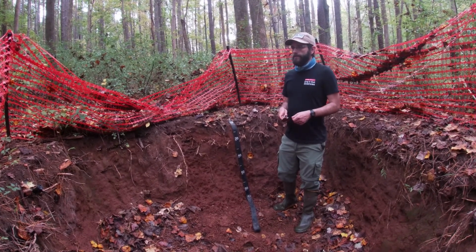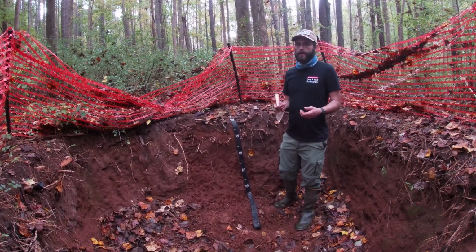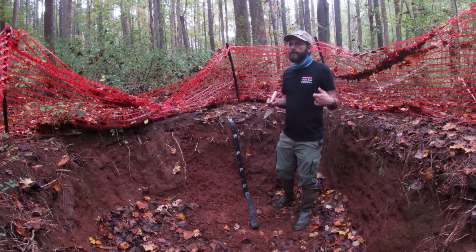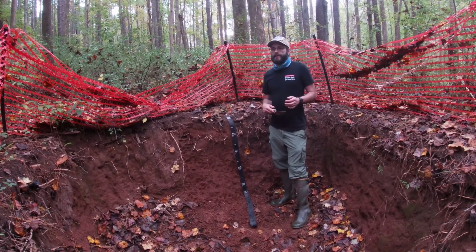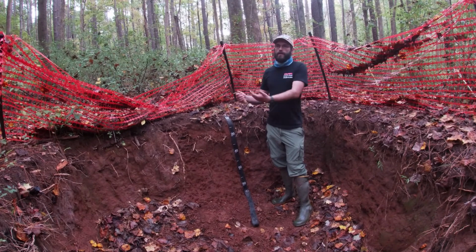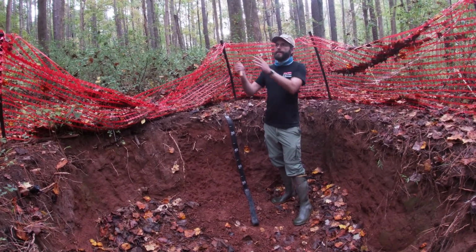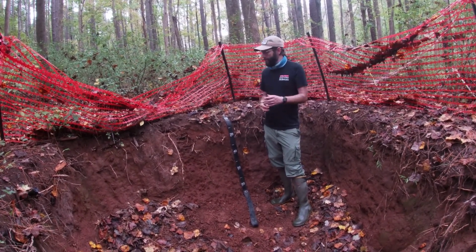Now, usually when we think about foot slope, we think about colluvium, thick colluvial materials. And we do have colluvium here, but it's not as thick as you would think because we're kind of out on the edge of the foot slope. If we went up the hill a little bit, we'd have a lot more colluvium.